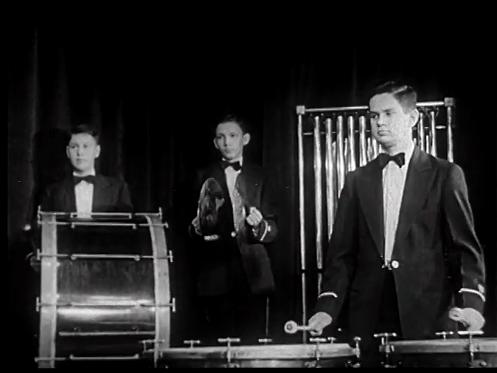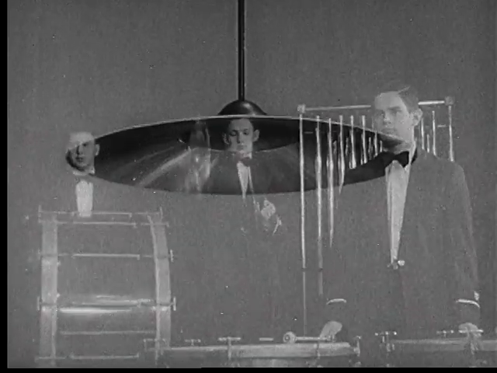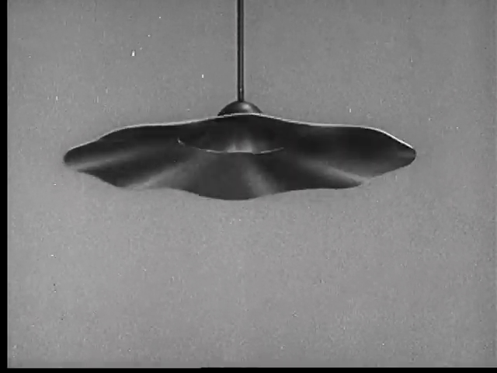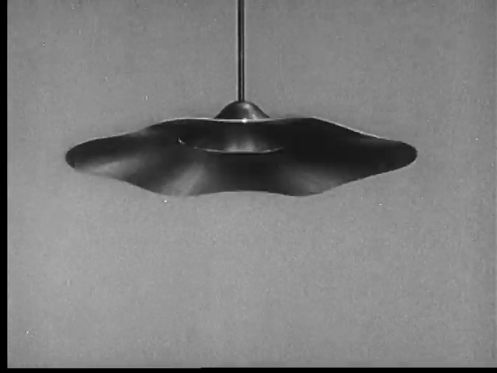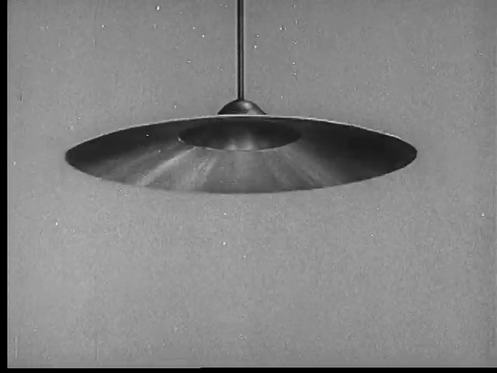The vibrations from such diaphragms are often quite complex. This diaphragm, for example, vibrates in a number of different segments.